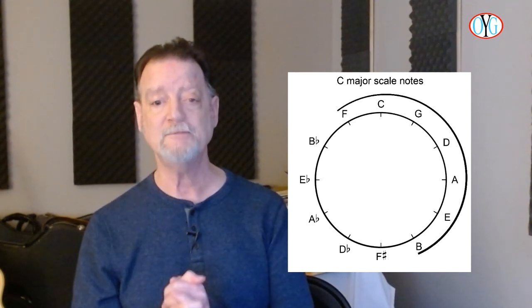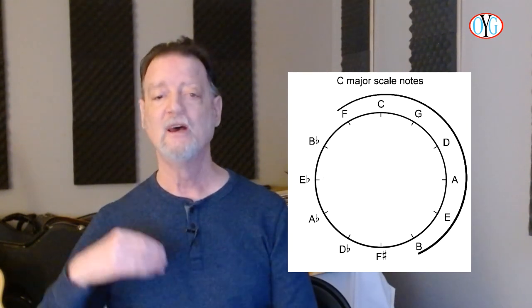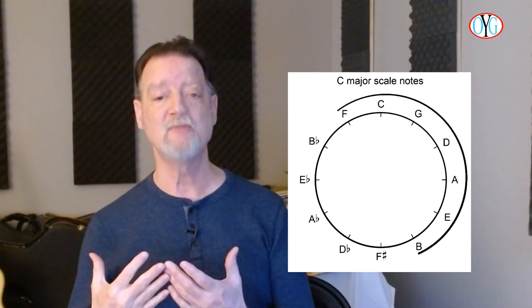Pretty cool stuff, huh? If you need to rewind and listen to the explanation again, go for it. Otherwise, pause, look at the diagram, and absorb the information.